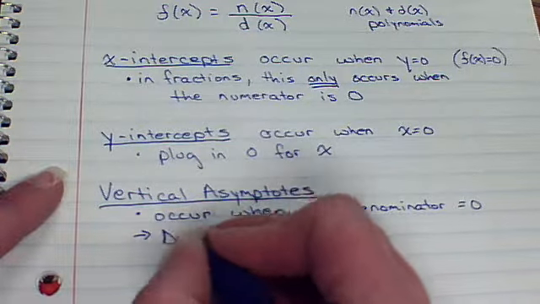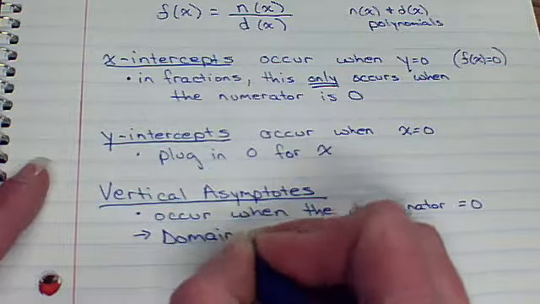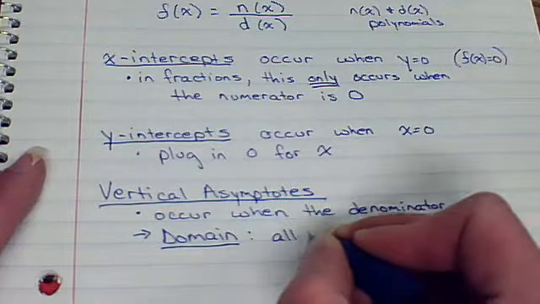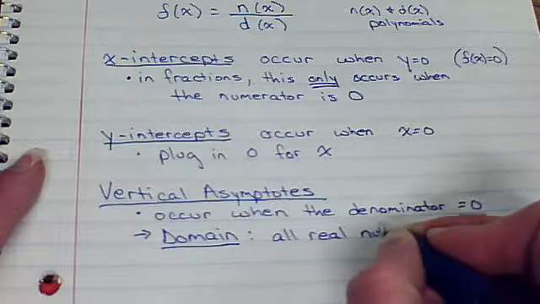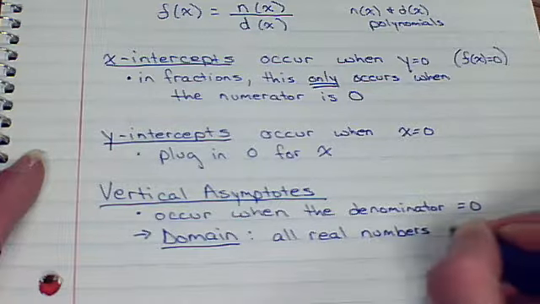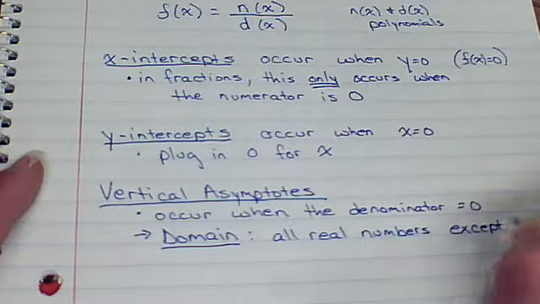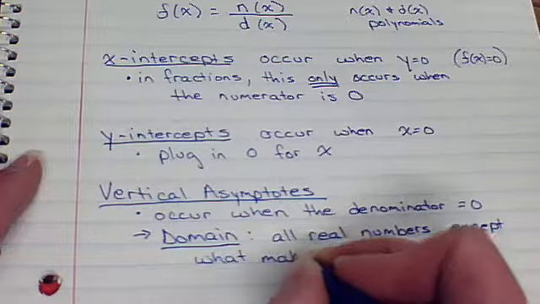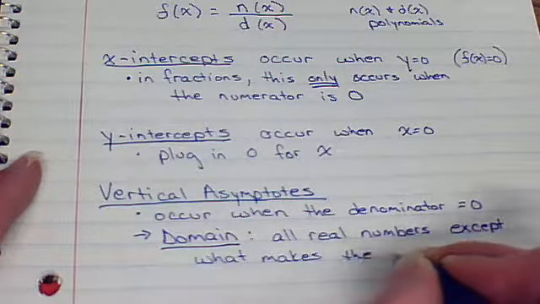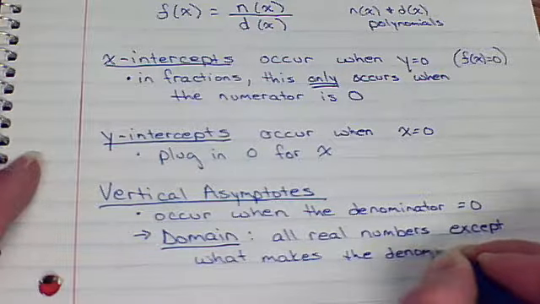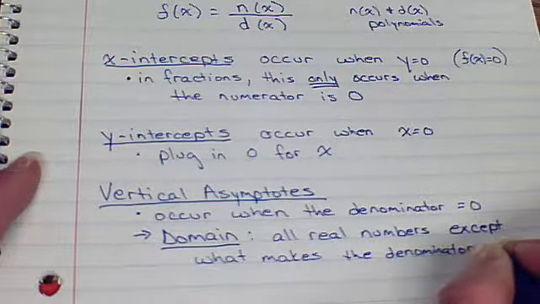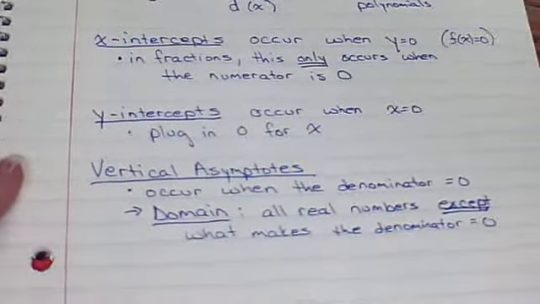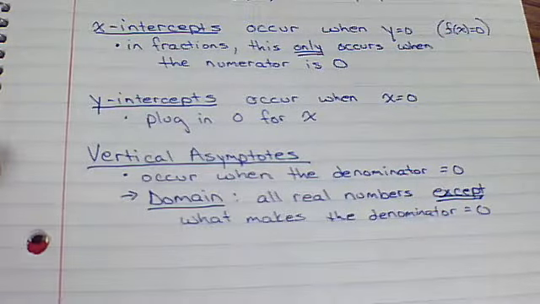Your domain of these functions will be all real numbers except what makes the denominator 0. So let's underline that word except for those values.